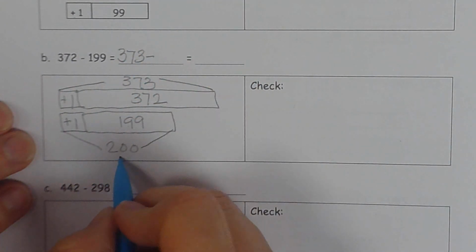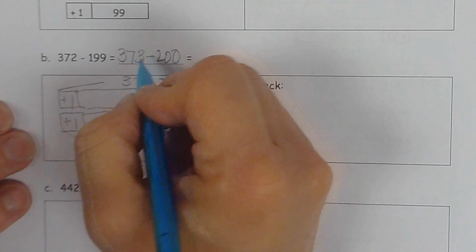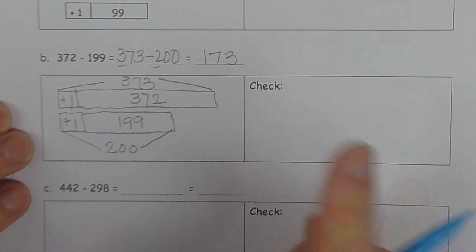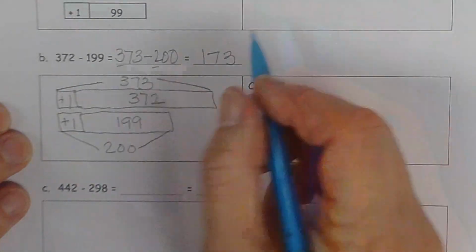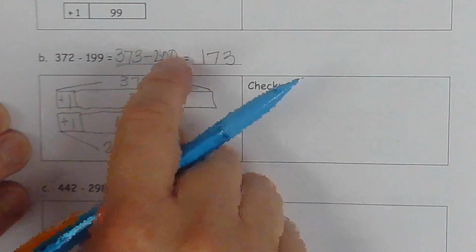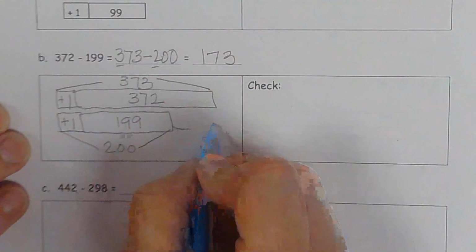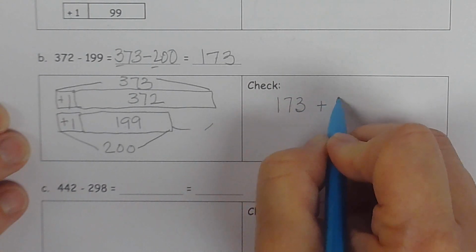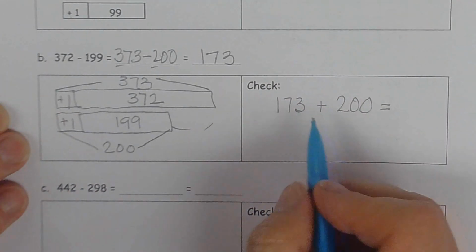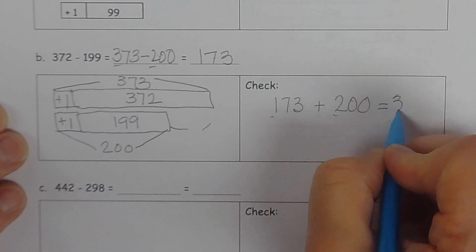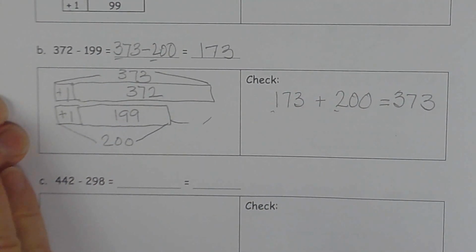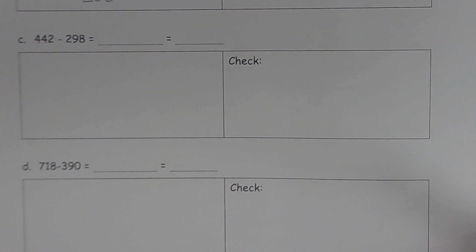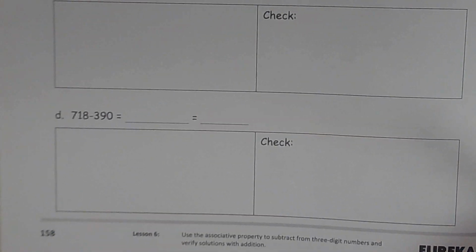373 minus 200. 300 minus 200 is 173. Now I need to add those numbers together, my two parts. That's this part over here. It's 173. So we have 173 plus 200. 100 plus 200. Pretty easy. We have 2 left. We're almost there. You're doing great.